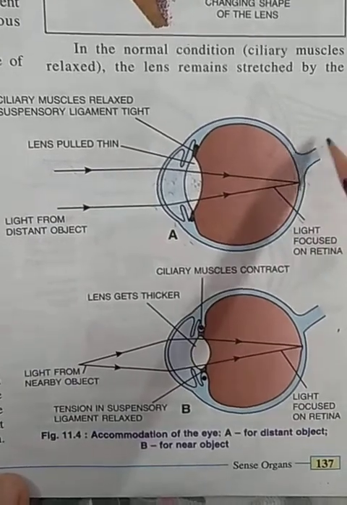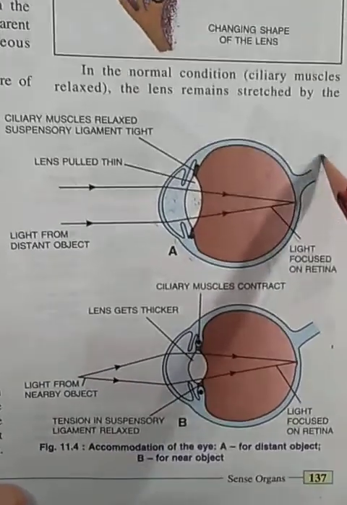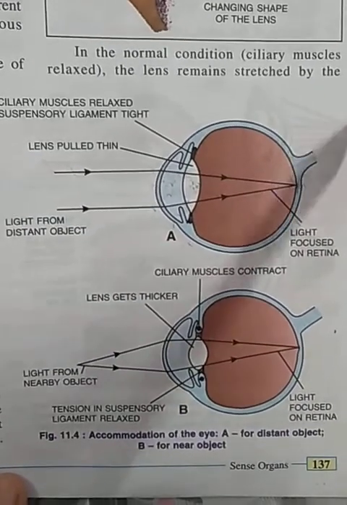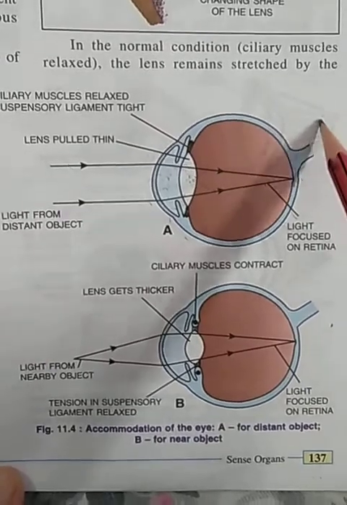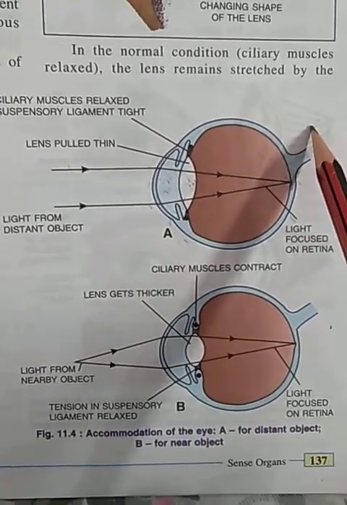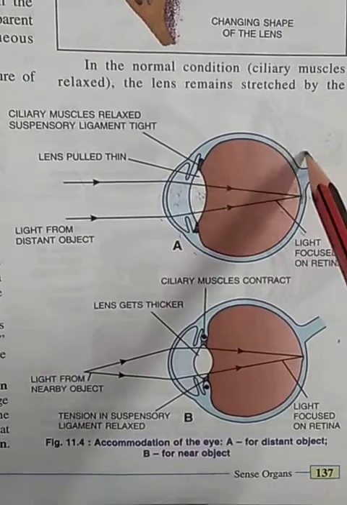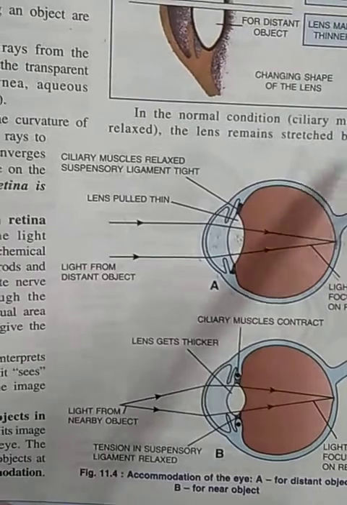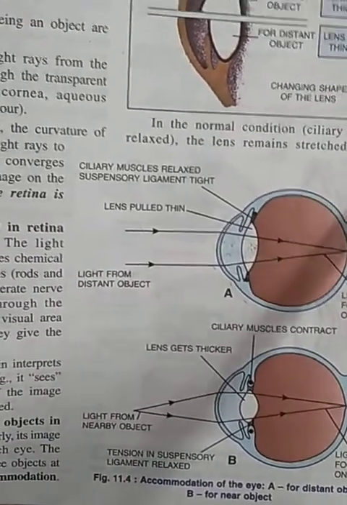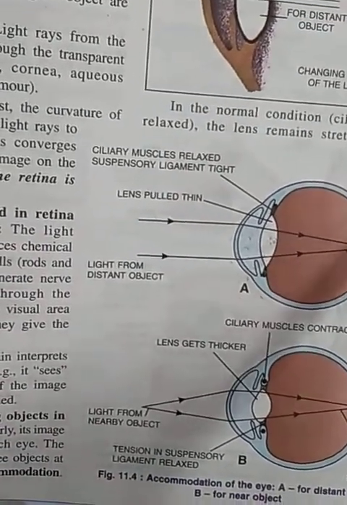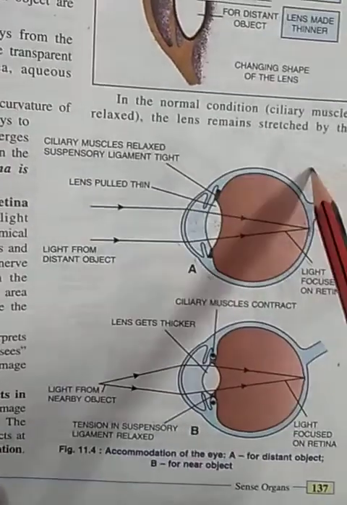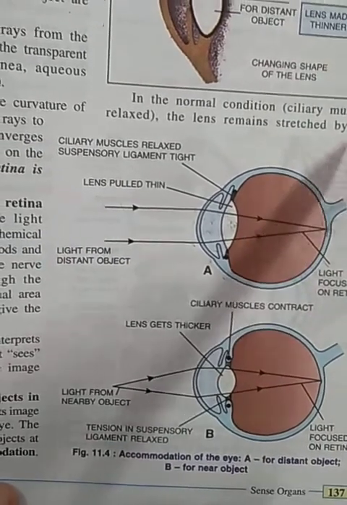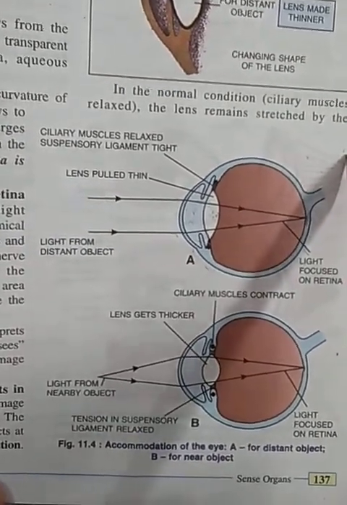By the optic nerve, these nerve impulses leave the eyeball and reach the visual area of our brain, and here they give the sensation of sight. When they reach the visual area of our brain, our brain interprets this image in many ways, and then we are able to see that image in the form of an upright real image. Okay students, so in this way we can see the object.